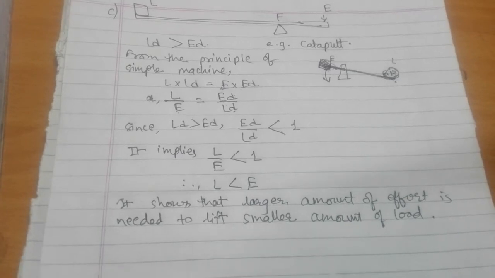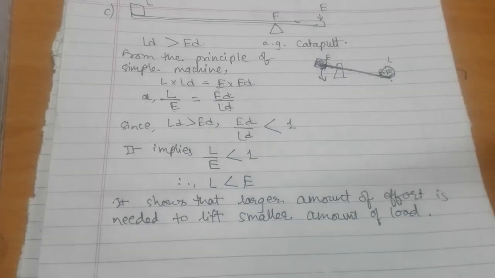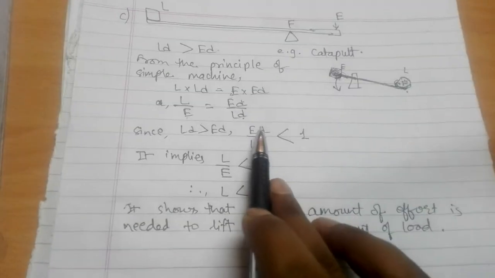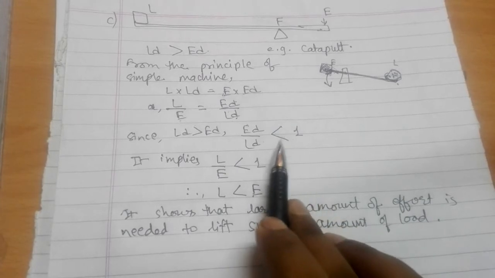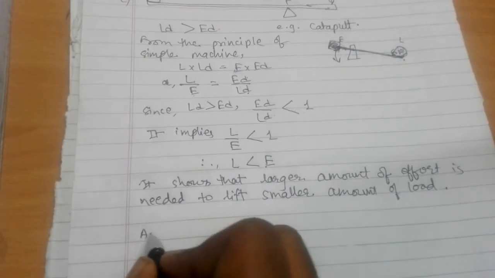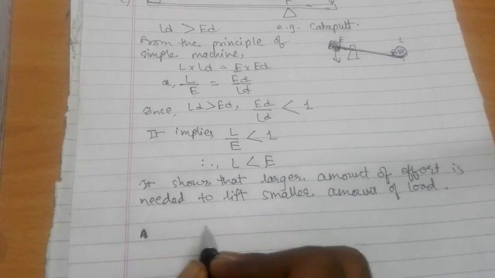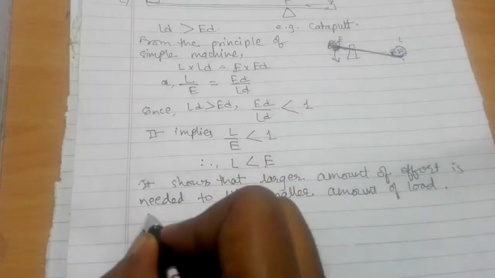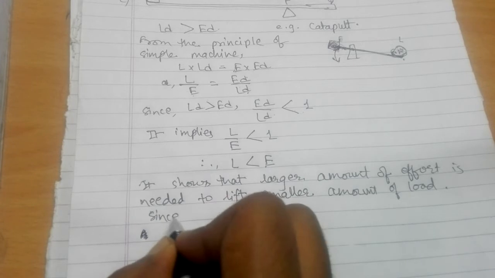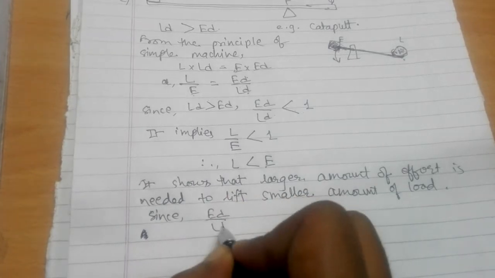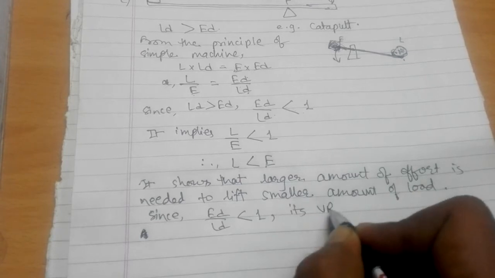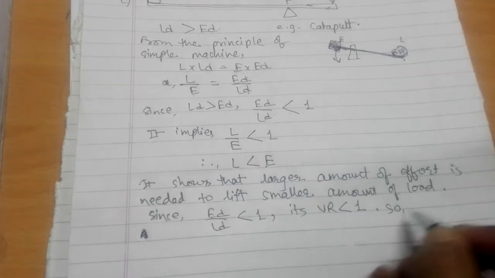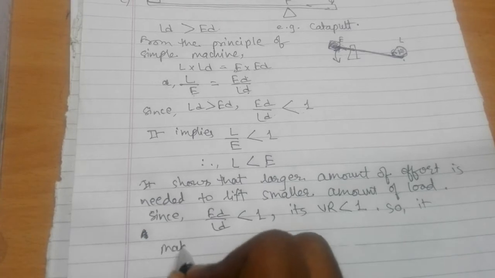Okay, then why do we use it? What advantage does it provide when fulcrum is shifted toward effort? As you know, since ED by LD is less than 1, it has less VR as well. That means it makes our work faster. Since ED by LD is less than 1, its VR is also less than 1. So it makes our work faster.